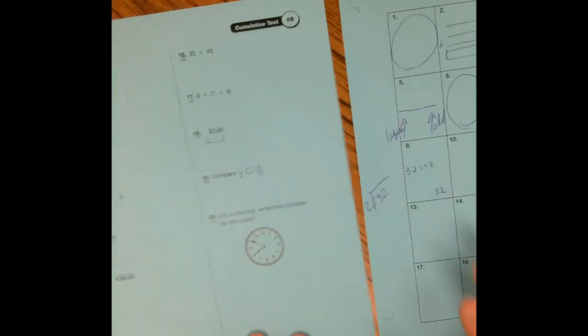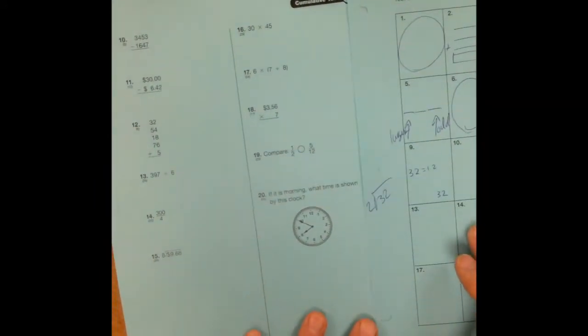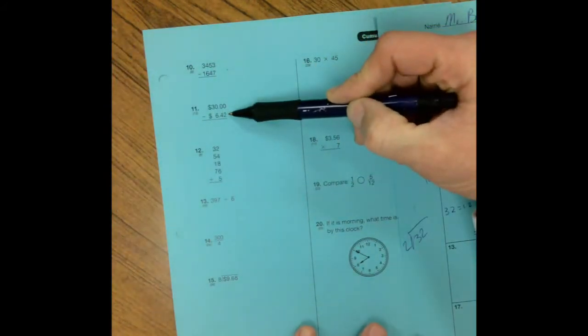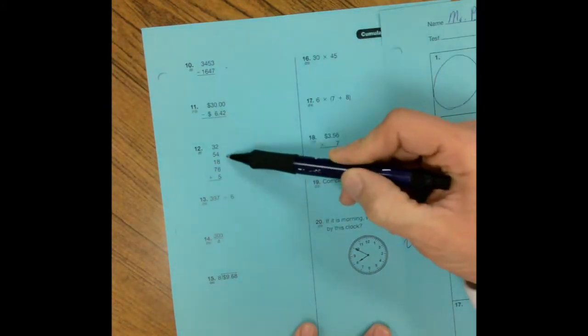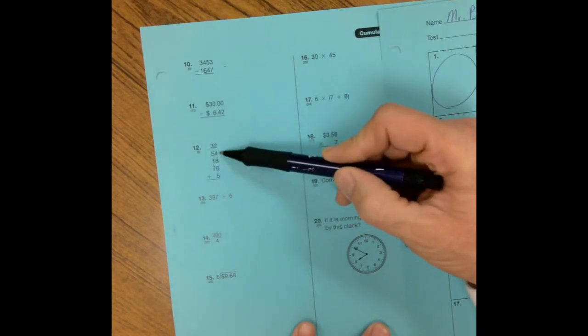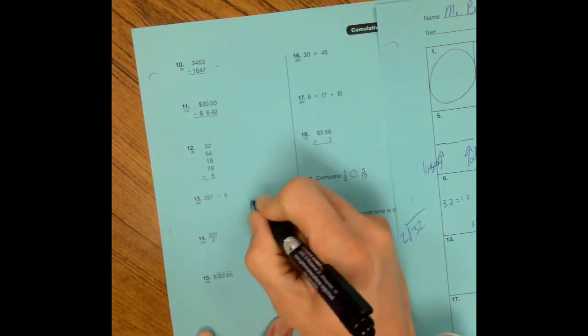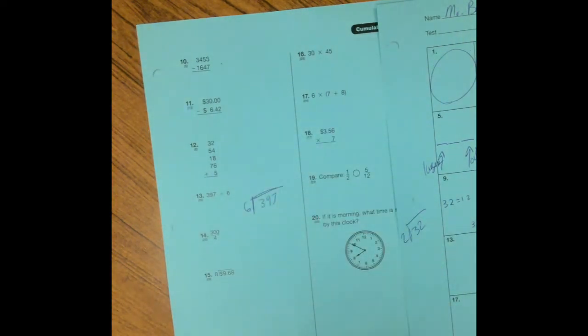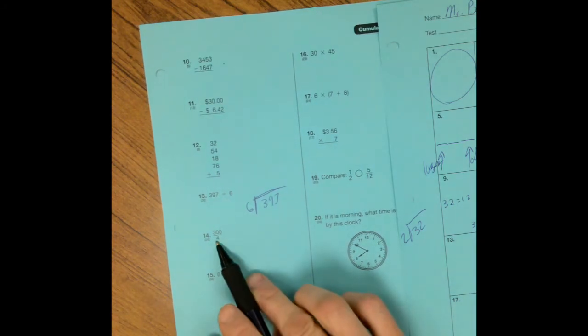Okay. On the back side, there's not many I can help you with. A subtraction problem here. A dollars and cents, line up the decimal points. A big old addition problem of five factors or 5 add-ins. This division problem you're going to set up on your paper like this. 397 divided by 6. That one will have a remainder.